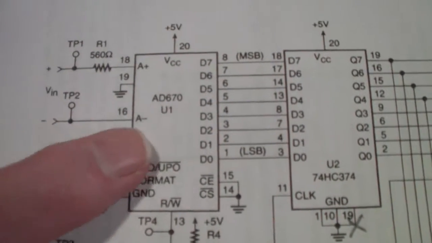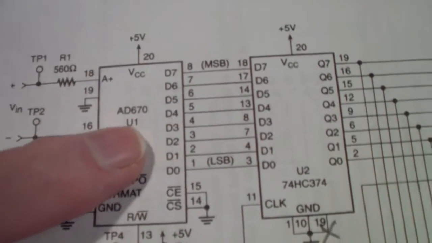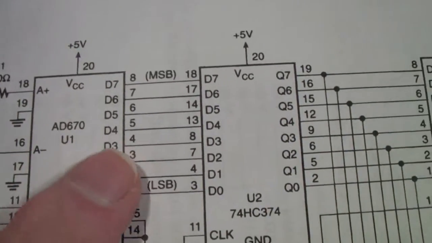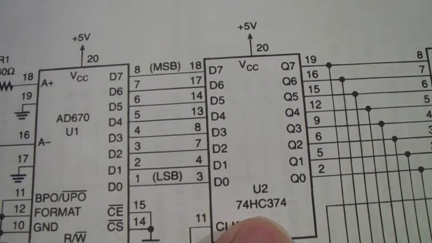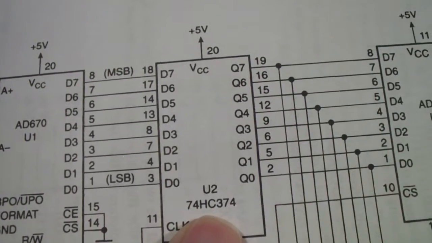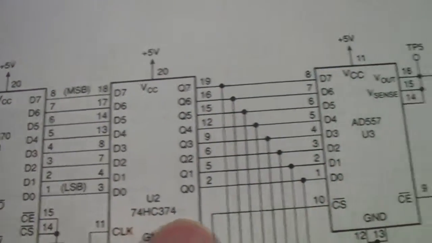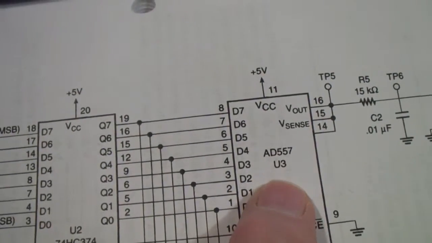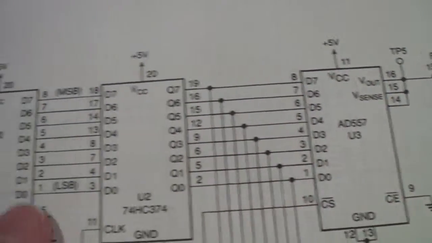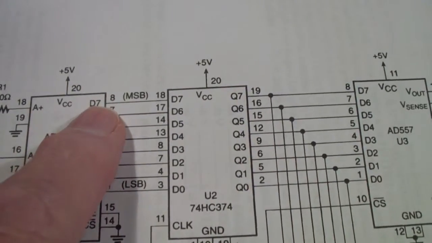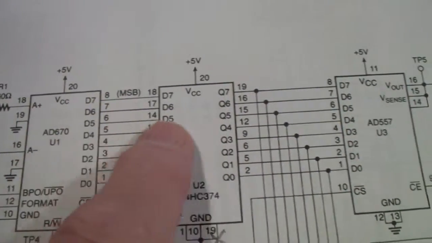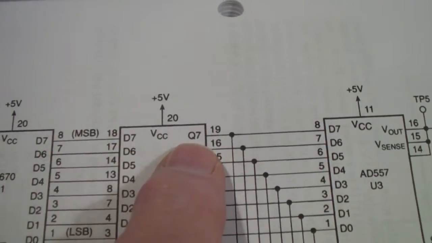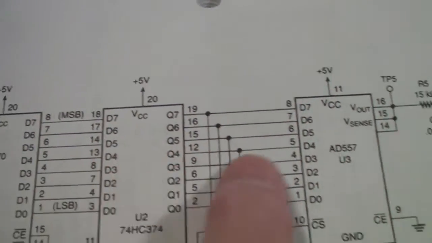You can download the data sheet for the AD670. Obviously, you can also download the 74HC374 from TI, and from Analog Devices the data sheet for the AD557. And then all you're doing is connecting the 7s together, the 6s together, and so on. So D7 to D7, Q7 to D7, and so on, right on down.